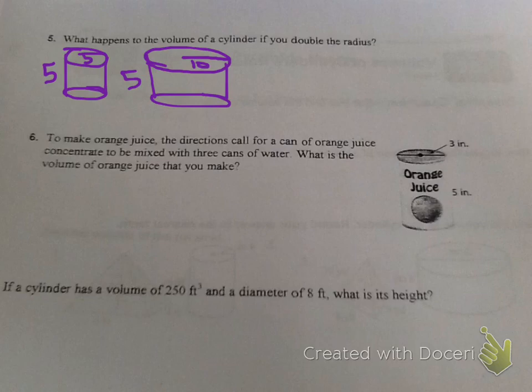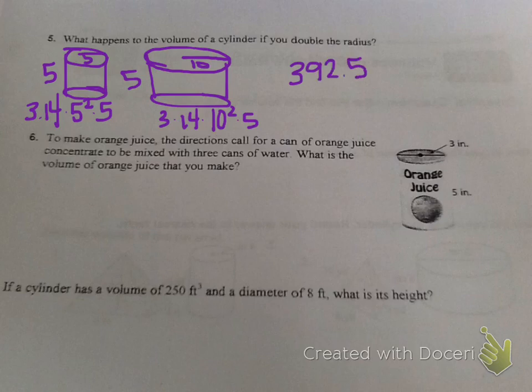So if I find each of the volumes, 3.14 times 5 squared times 5, and 3.14 times 10 squared times 5, let's see what we get. For our first one, we get 392.5. For our second one, we get 1,570.